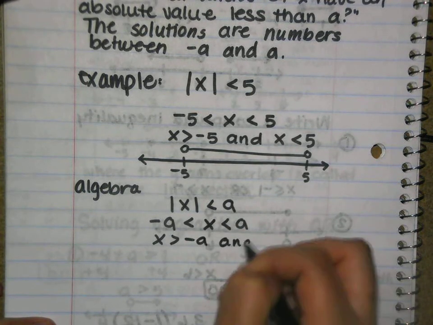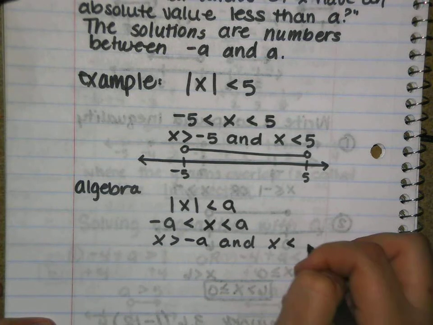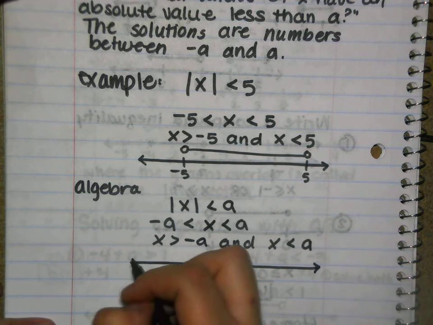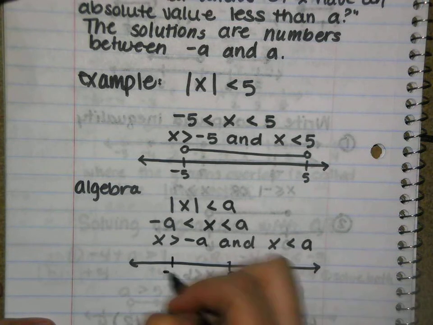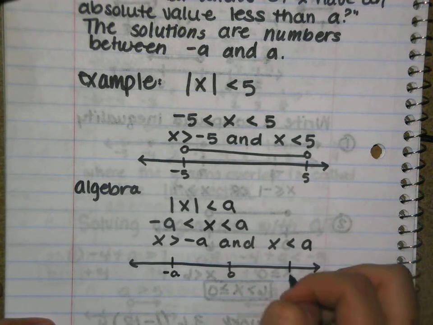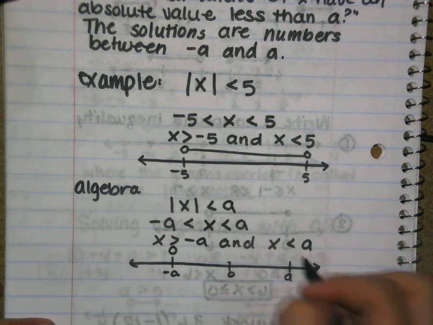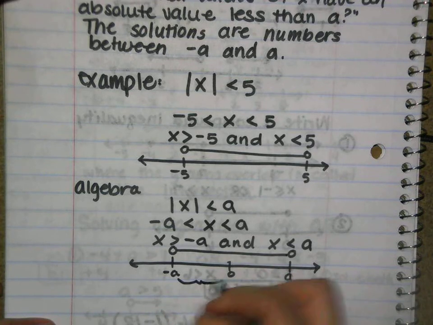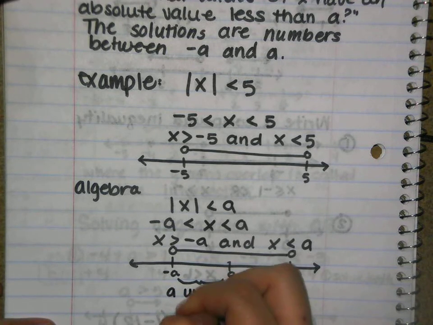And then in your graph, it would be something like this, where here's 0, here's negative a, here is positive a. Open circles at each of those. They'd be connected, where on this side we have a units from 0, and this side is also a units from 0.